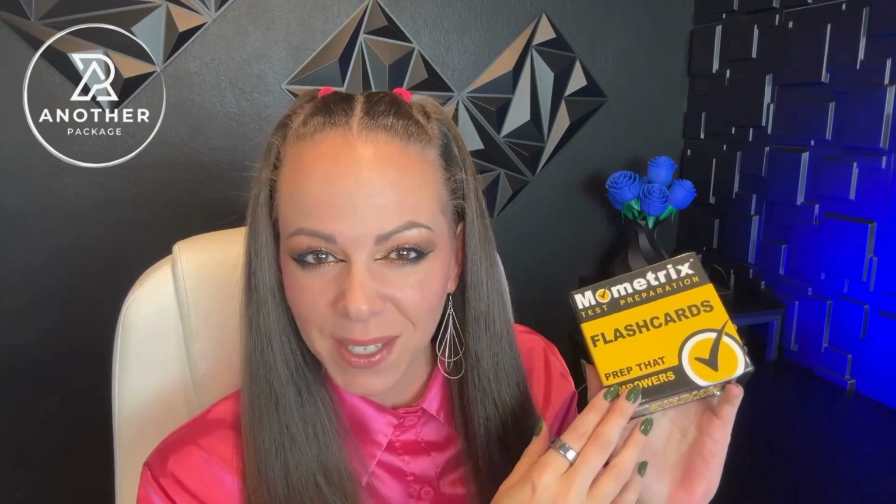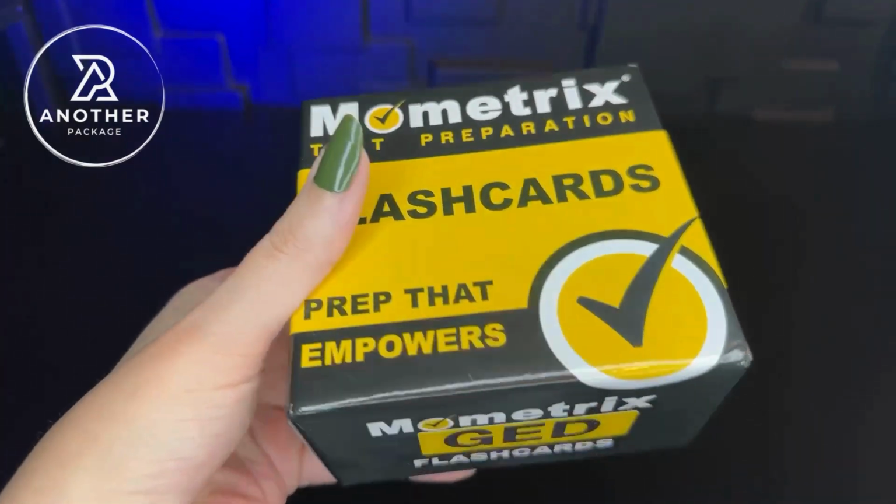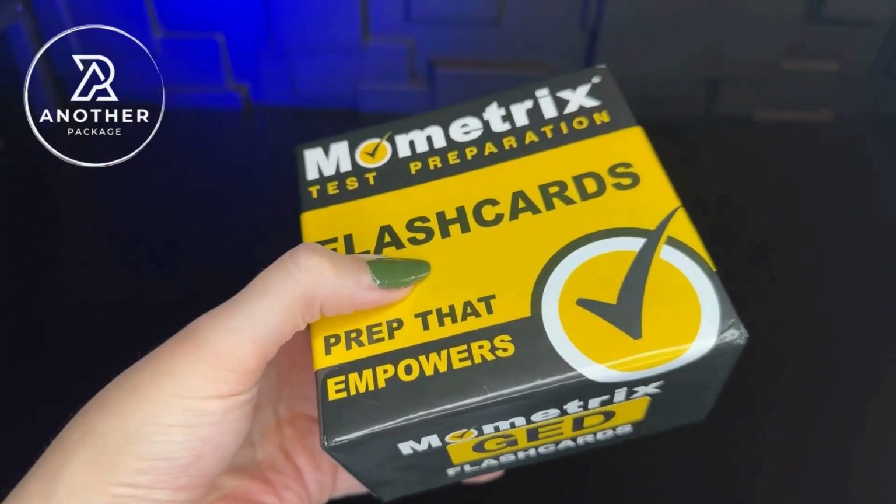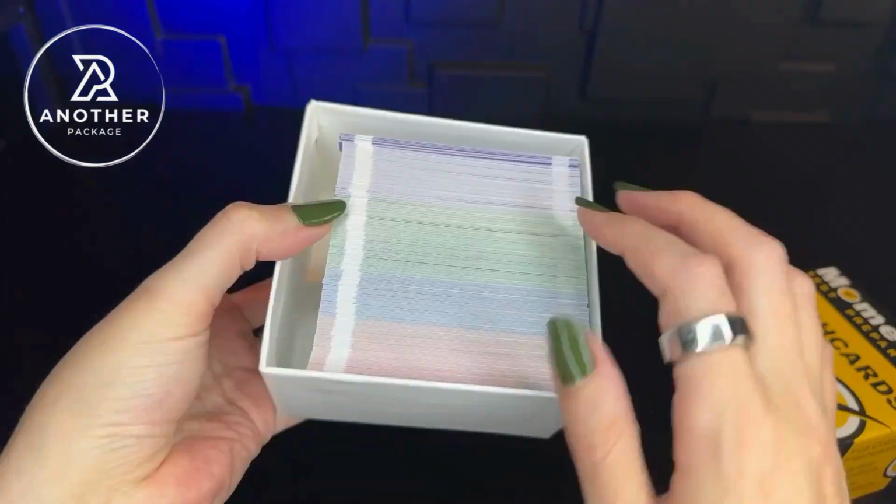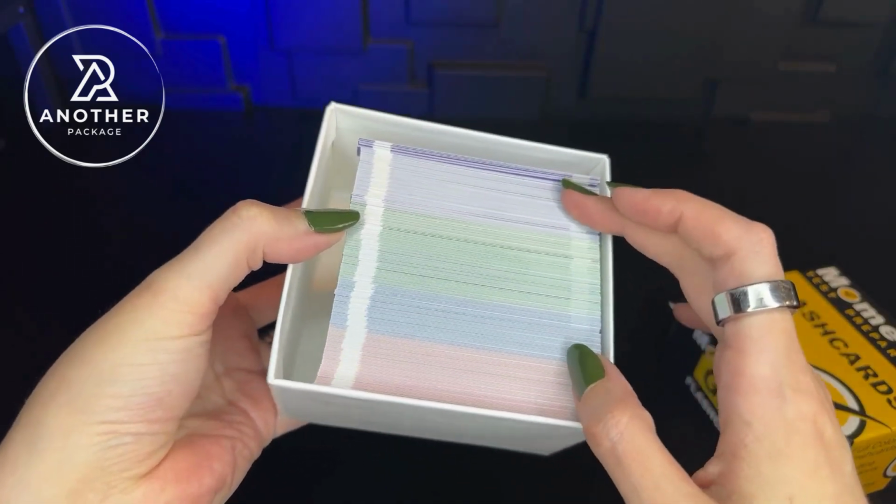If you're studying for your GED, these flashcards come ready to use right out of the box, and they're also color coordinated. So let me show you everything that's included. It's great that these come in a box like this because there is no excuse to not study since everything is so portable.